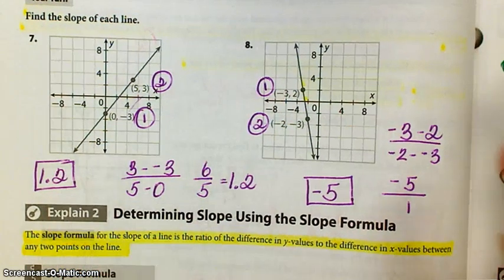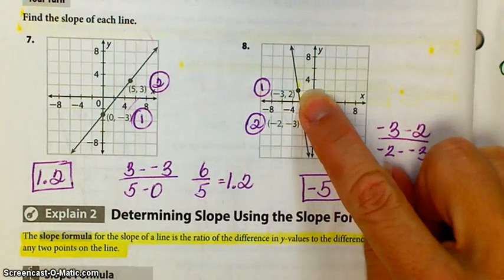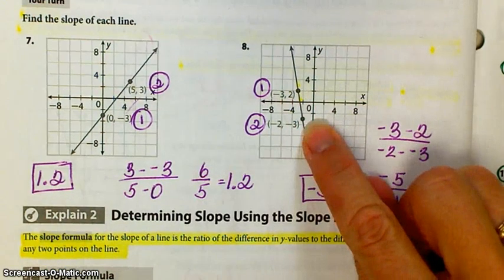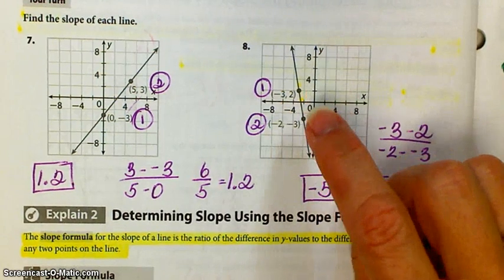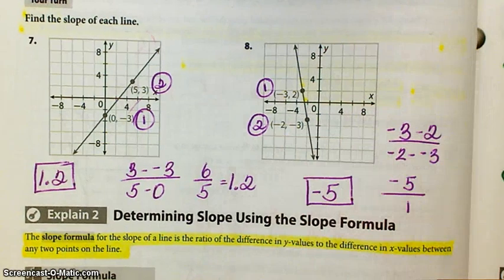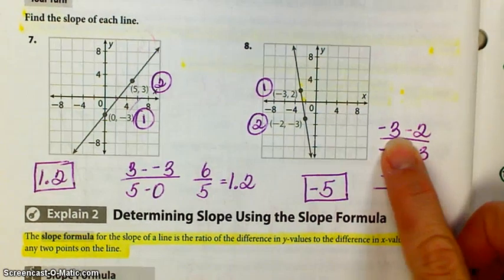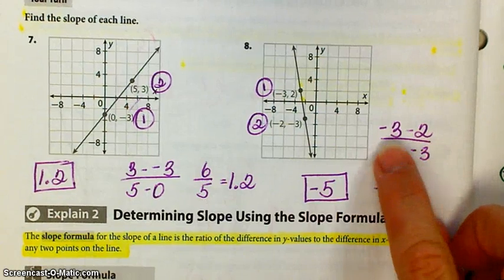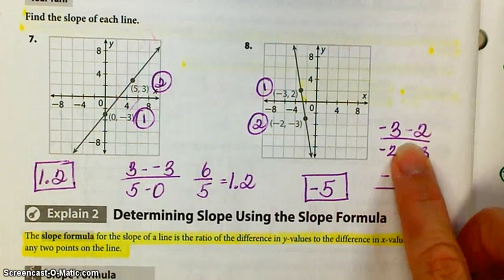That makes sense. All right, over here, the first point is (-3, 2). The second point is (-2, -3). And again, it doesn't really matter which one I say is the first point, as long as you're consistent. So y2 minus y1, -3 minus a +2. Those are your change in y's.